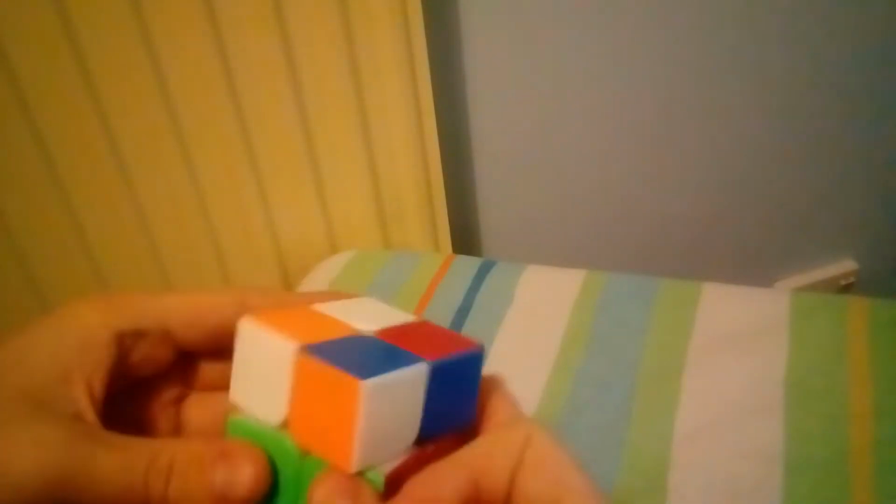This one, literally just R2, F2, R2, take the piece out, sledgehammer. Go for this, literally take this out with a U2, do another U2, piece is over here now, sledgehammer. And you just look at all of these algorithms and see how simple they are to break down.